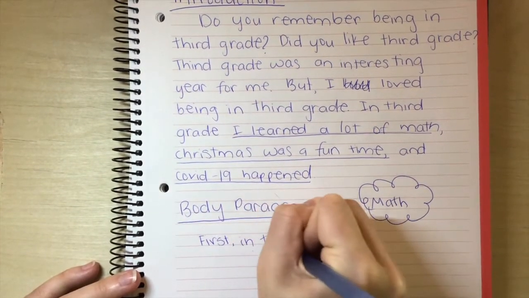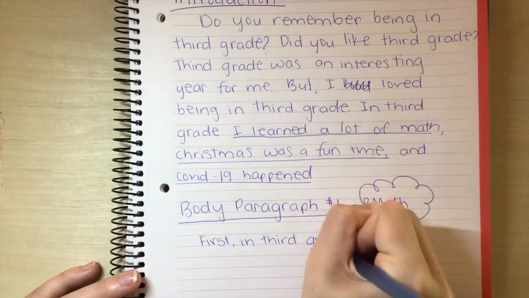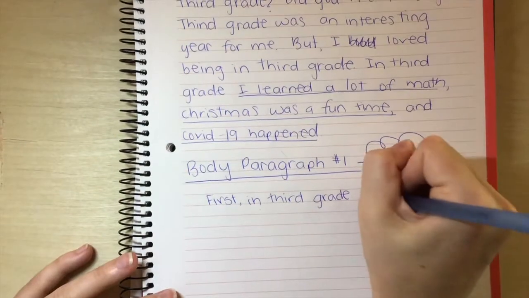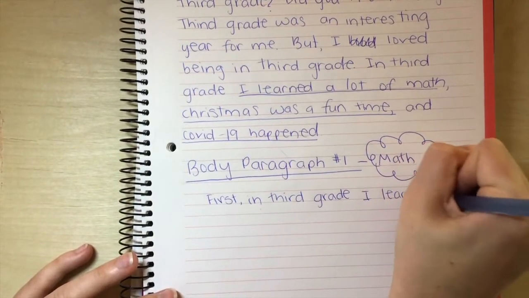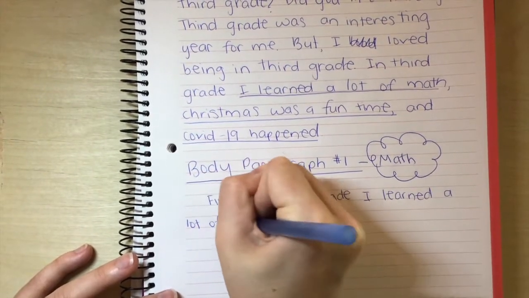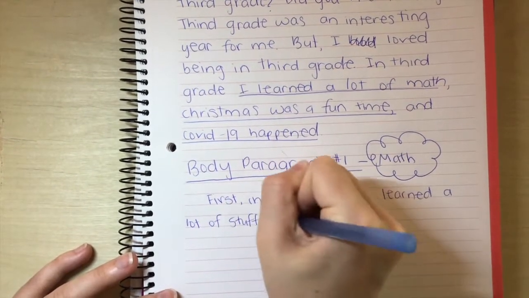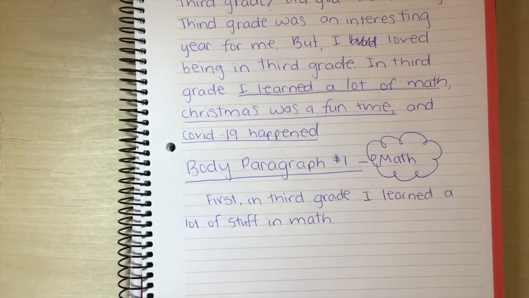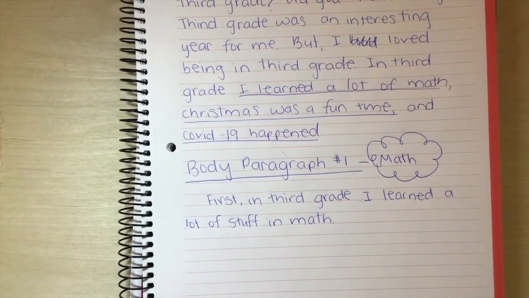In third grade, referring back to what the whole essay is going to be about. It's about third grade. I learned a lot of stuff in math. Okay, there's my topic sentence. Now I'm going to get into detail 1, detail 2, detail 3.